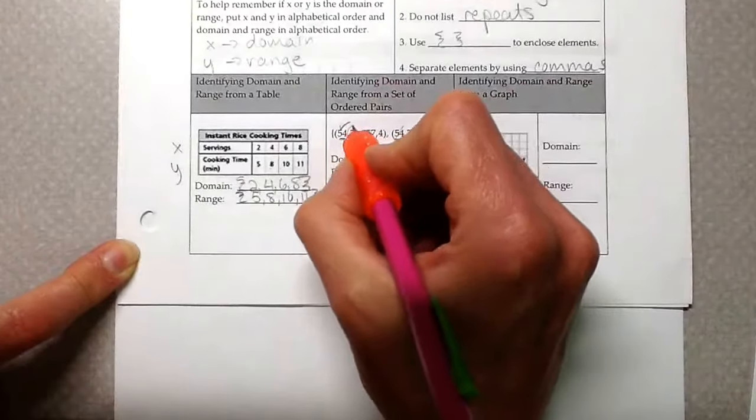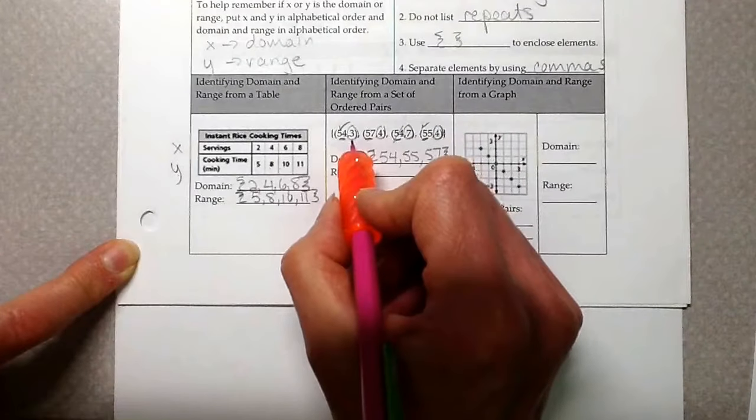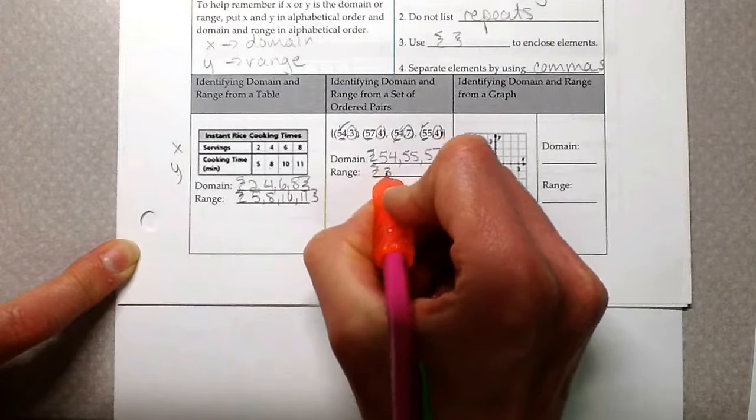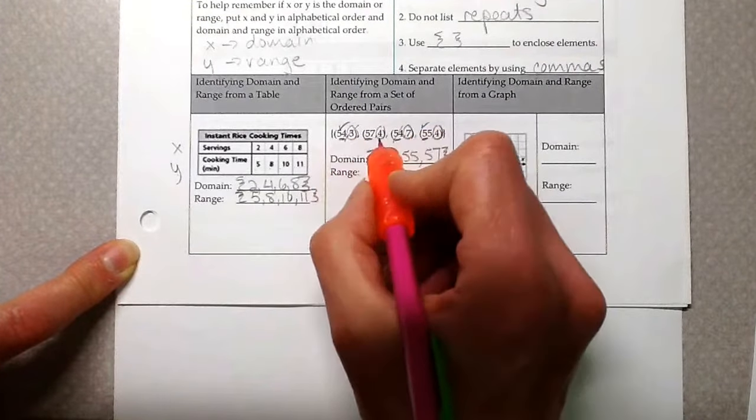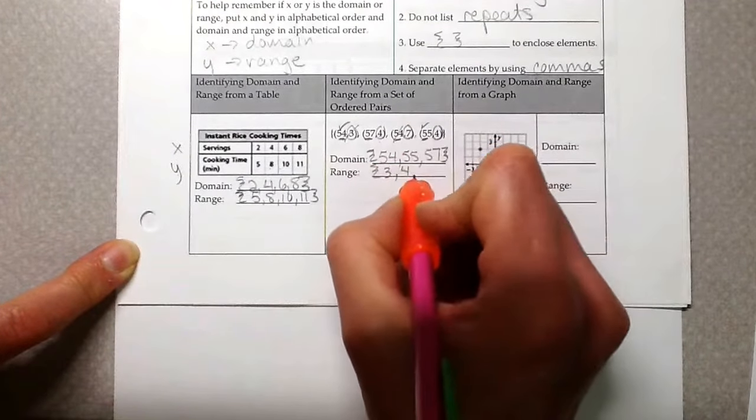Okay, now we're going to go to the range, which is the y coordinate. Order from least to greatest, we have a 3. So there's a 3. We have two 4s, so we're only going to list them once. And we have a 7.